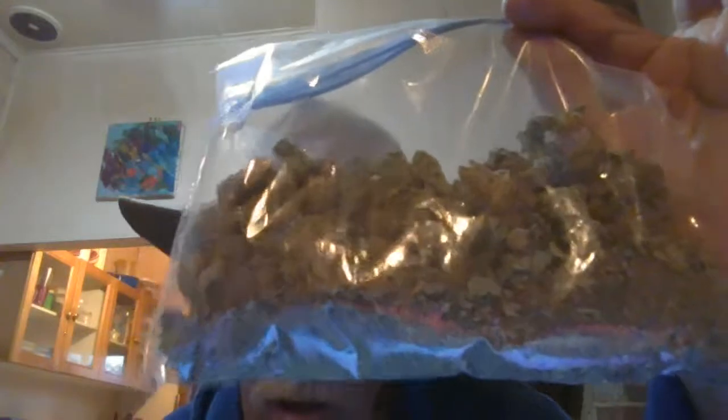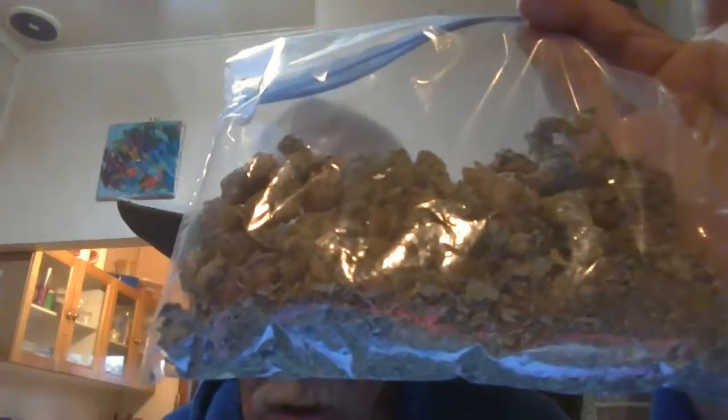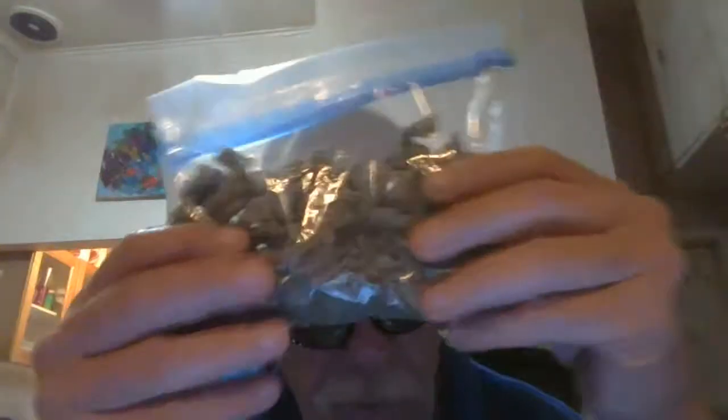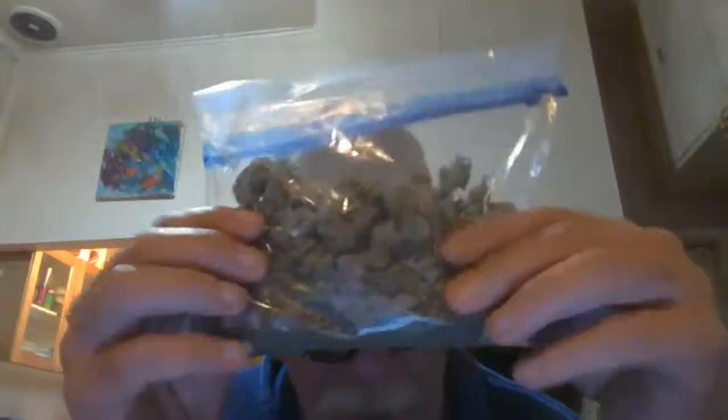We've got 3 little bits of goodies in that one. It's got some sour diesel, some Pineapple Express, and some AK-47, all mixed together.